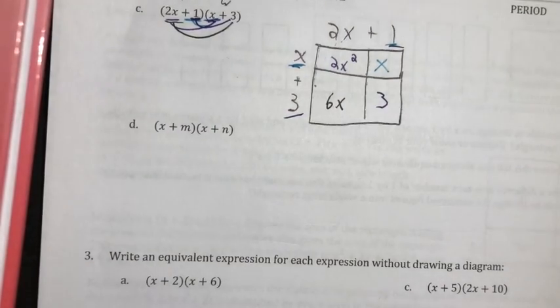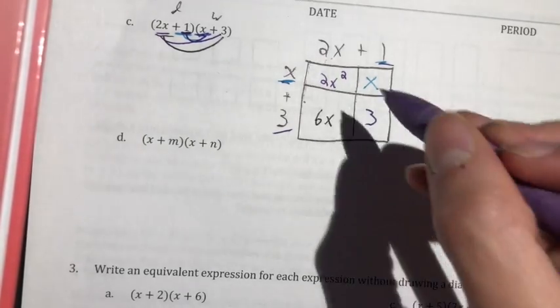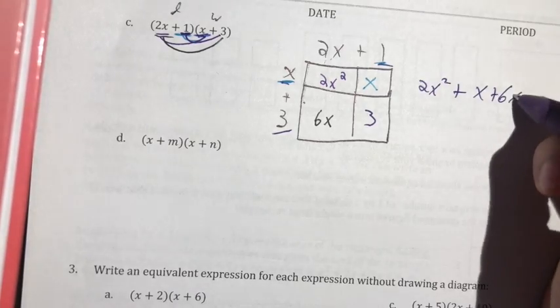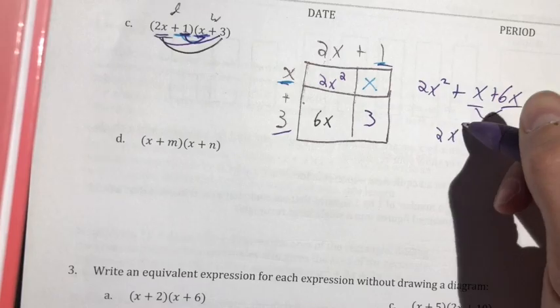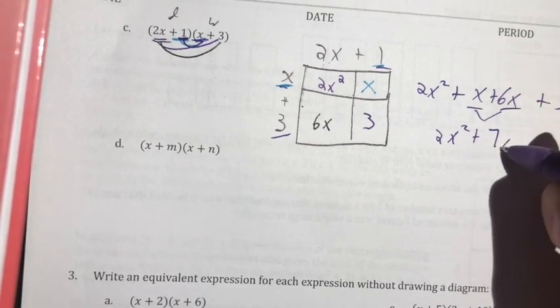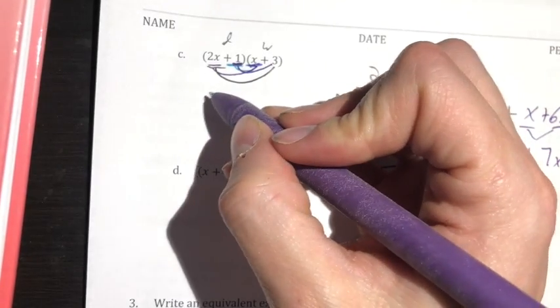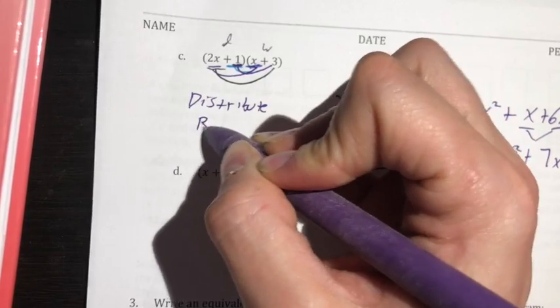So if you noticed, actually, let's do the adding first. So we got 2x squared, then we have x plus 6x, they're like terms, plus 3. So 2x squared plus 7x plus 3. So if you noticed, we sort of distributed both.